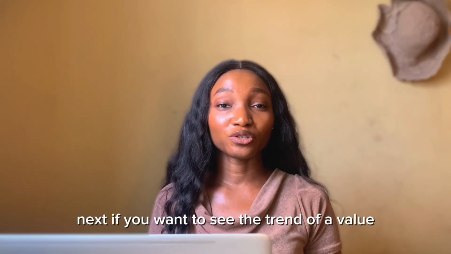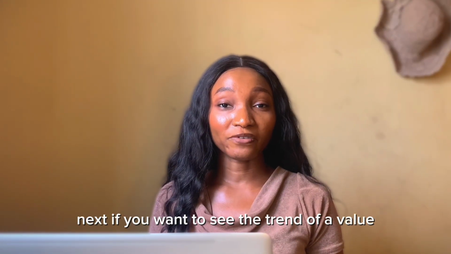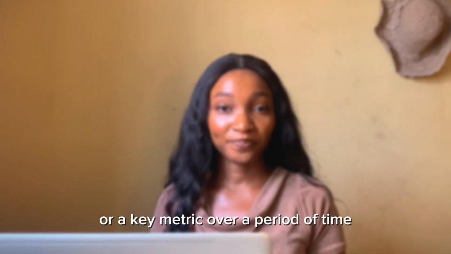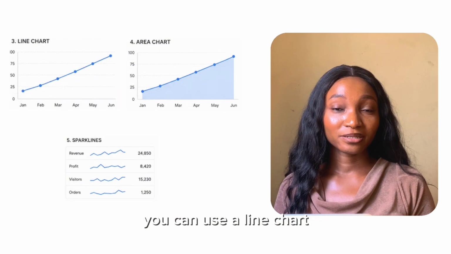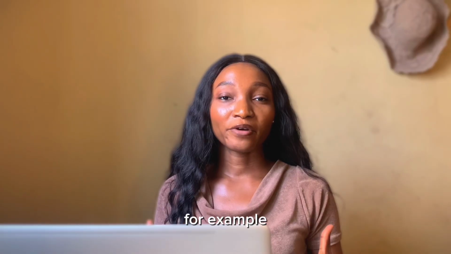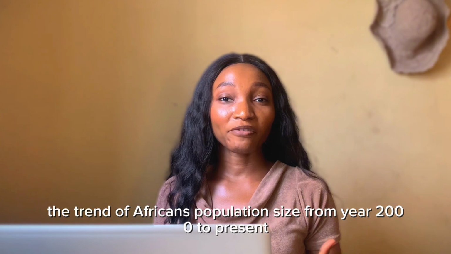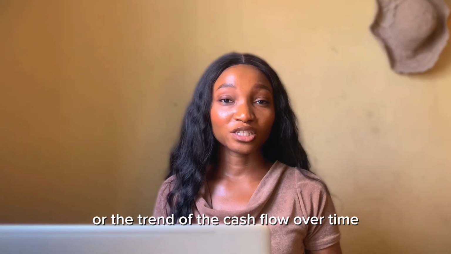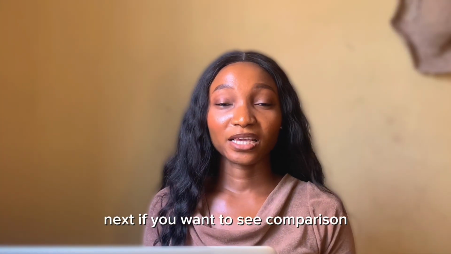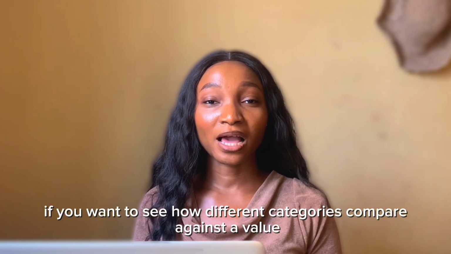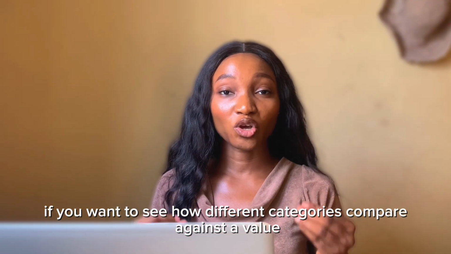Next, if you want to see the trend of a value or a key metric over a period of time, you can use a line chart, an area chart, or even sparklines. For example, the trend of Africa's population size from year 2000 to present, or the trend of the cash flow over time.